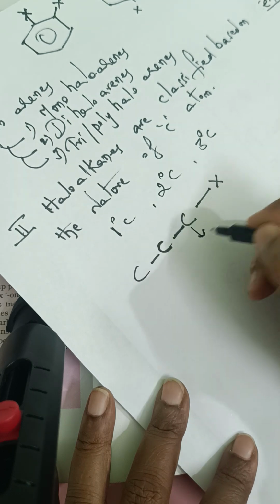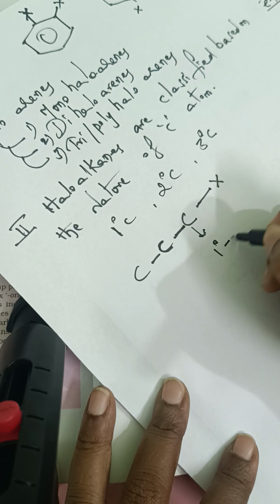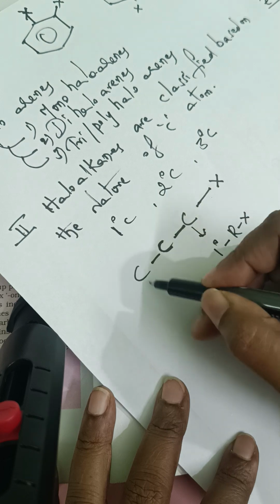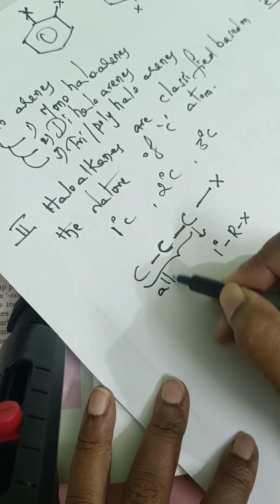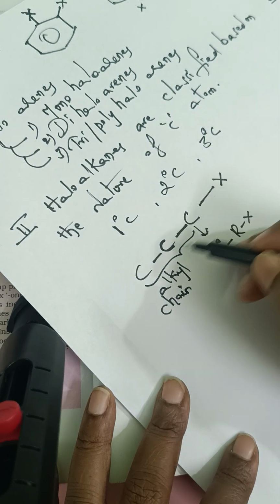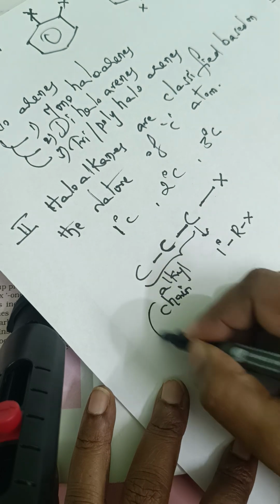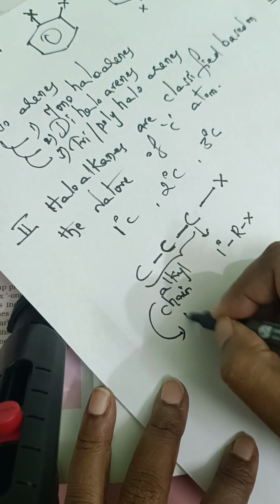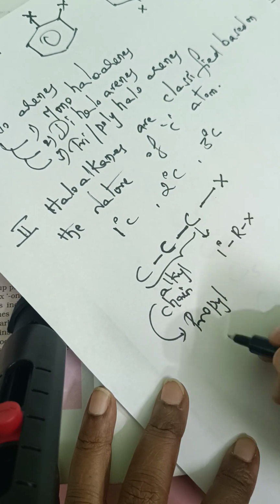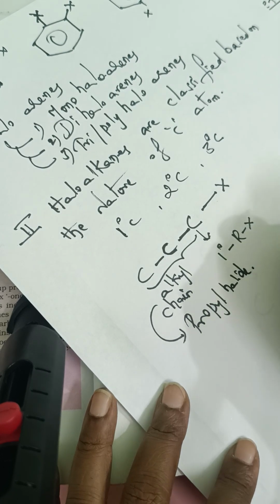So this carbon atom will be considered as primary alkyl halide. See here, this is the alkyl chain. How many carbons are there? 3. So it will be propyl. Propyl is the alkyl group, and then halogen is there. So the name is propyl halide.